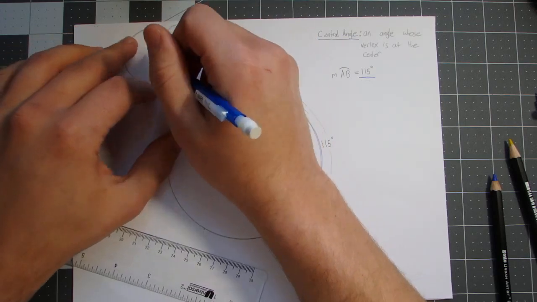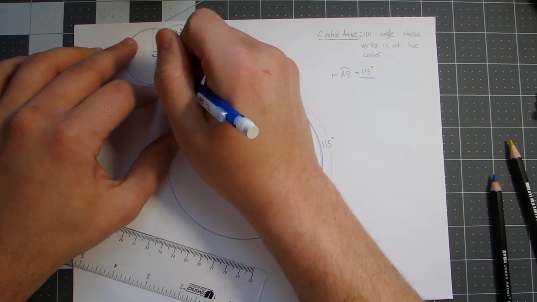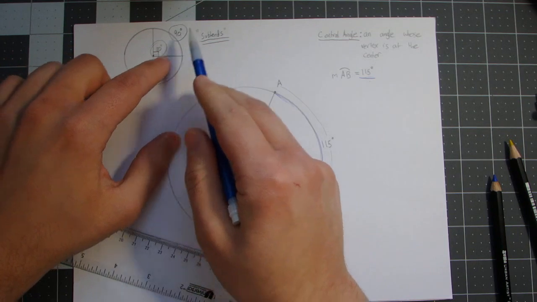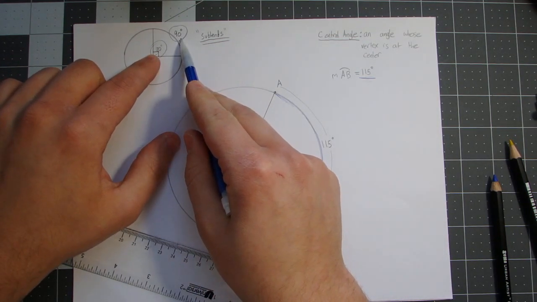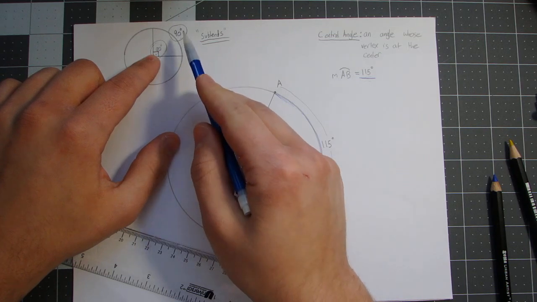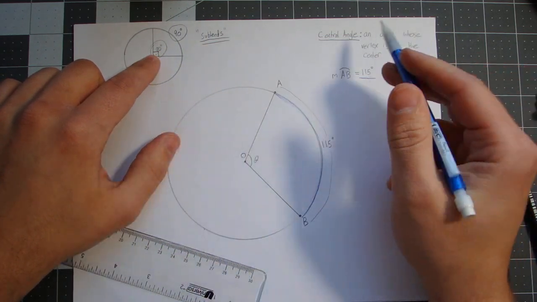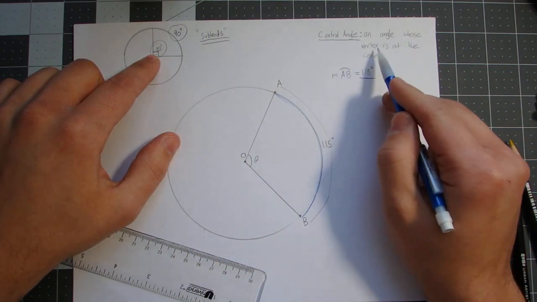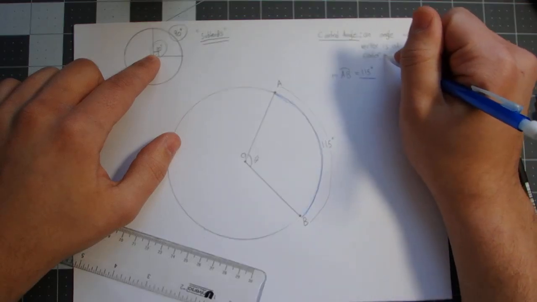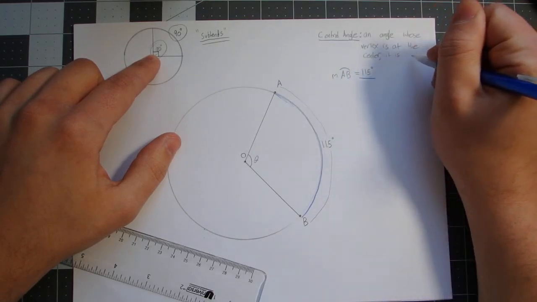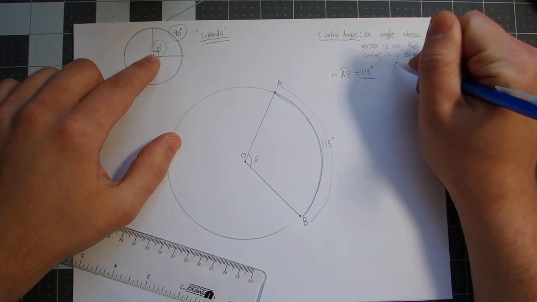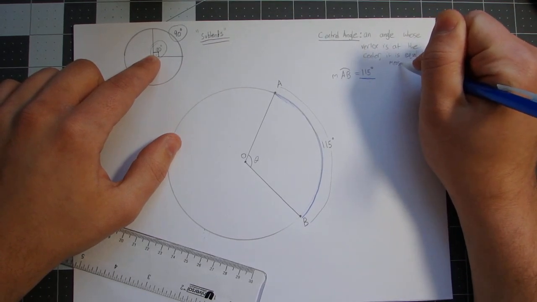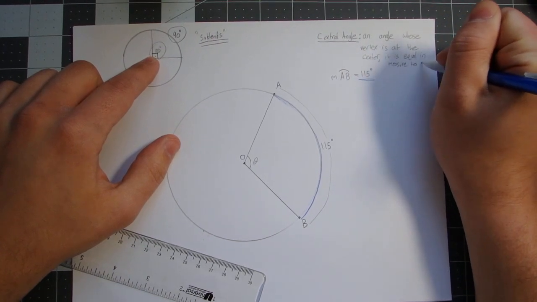Immediately, you see a relationship here. Central angles are equal in measure to the arc that they subtend, and that's the first rule you want to know, the first little theorem we have here. A central angle is an angle whose vertex is at the center, and it is equal in measure to the arc it subtends.